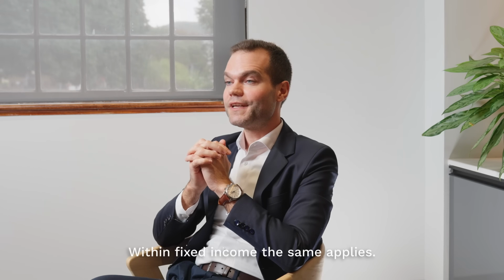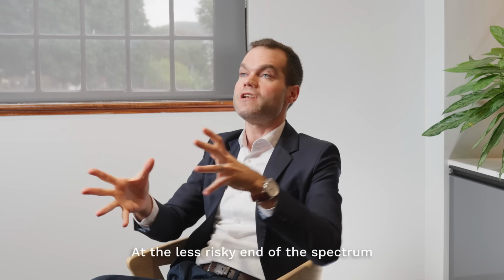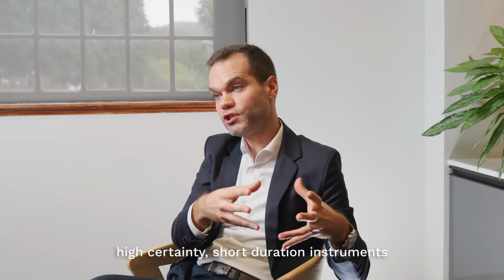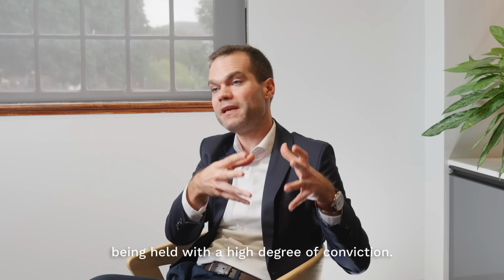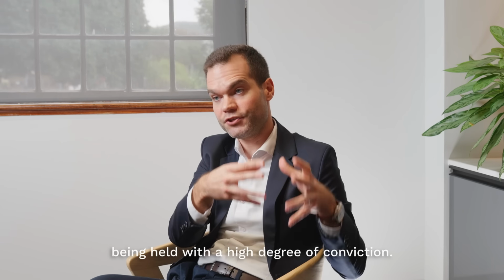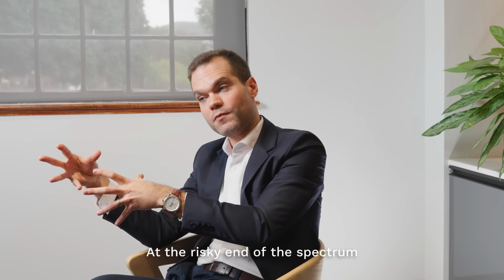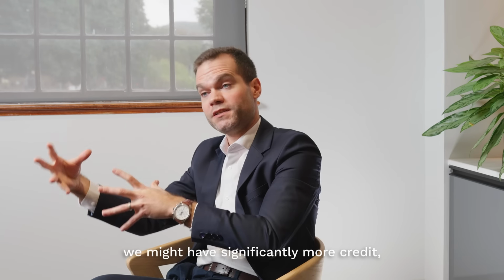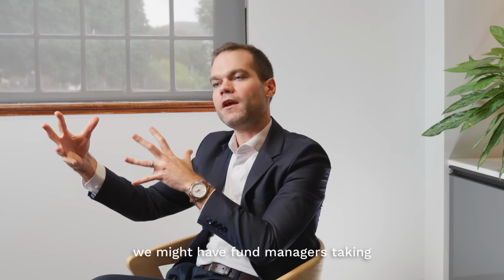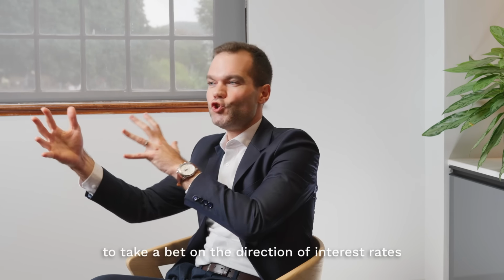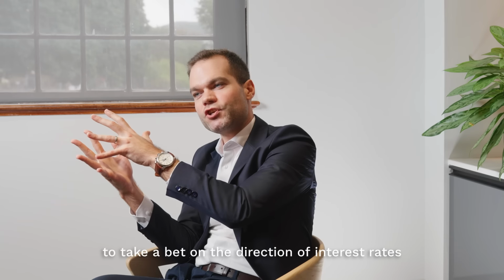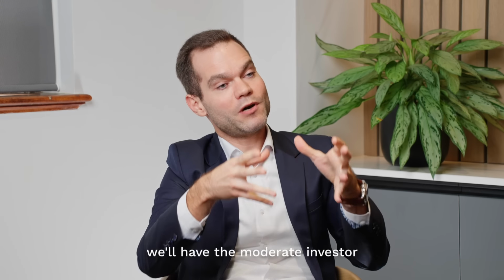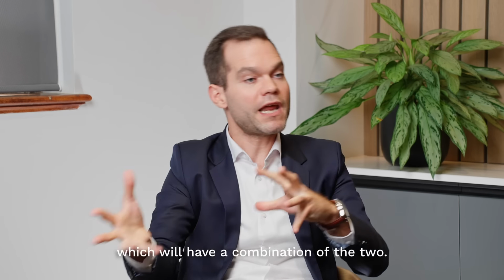Within fixed income, the same applies. At the less risky end of the spectrum, we'll typically have low risk, high certainty, short duration instruments being held with a high degree of conviction. At the risky end of the spectrum, we might have significantly more duration. We might have significantly more credit. We might have fund managers taking forward rate agreement positions to take a bet on the direction of interest rates in the future. And of course, in the middle, we'll have the moderate investor, which will have a combination of the two.